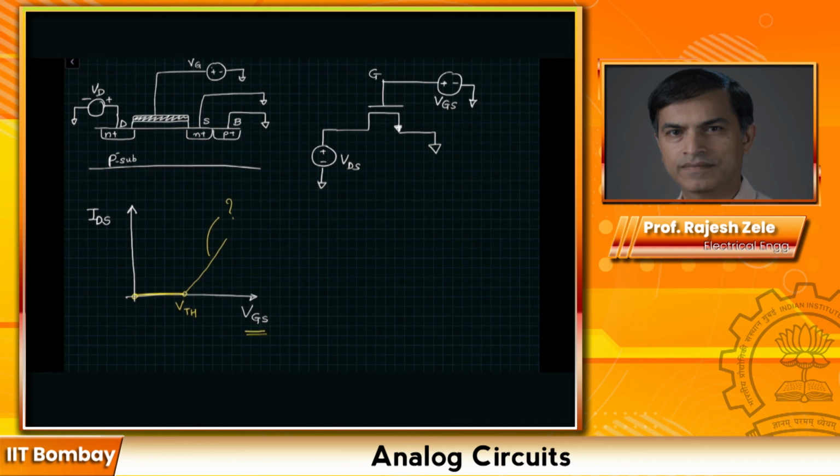Now let's draw a different characteristic. Here I'm going to show IDS on the y-axis, and VDS on the x-axis. Let's say we started off with 2 different points on this curve. So this represents 2 different VGSs, VGS1 and VGS2.